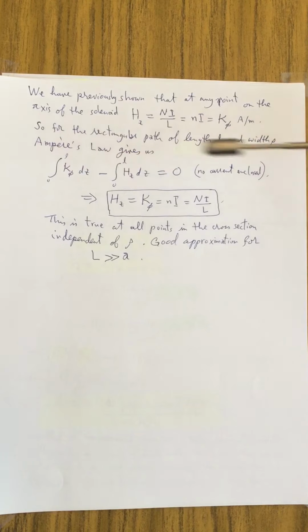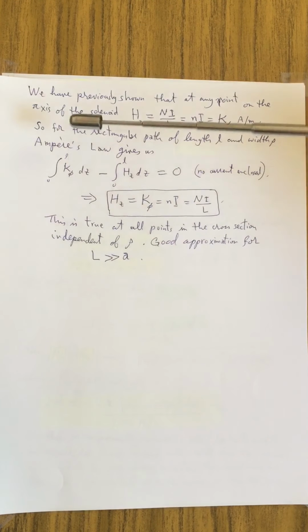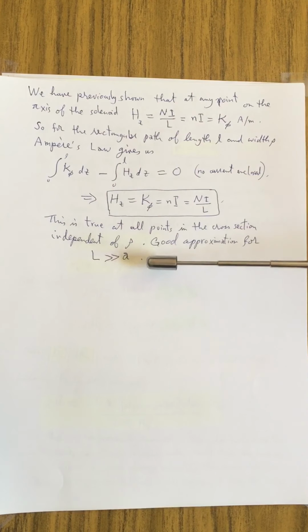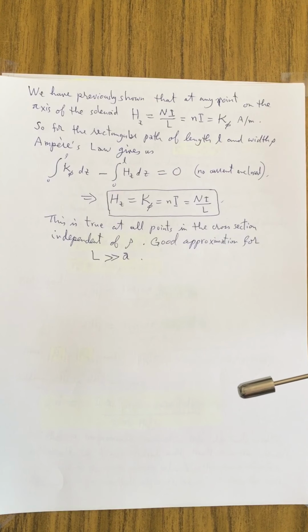And we only have, on the axis, Hz equals K phi, and for the other one, Hz is unknown, but the current enclosed in Ampere's law is equal to 0 here. There's no current enclosed inside the loop. So the result is that Hz is equal to K phi, equal to NI or NI over L. This is true at all points in the cross-section, independent of ρ. And this is a good approximation for a long solenoid with L much greater than the radius a.